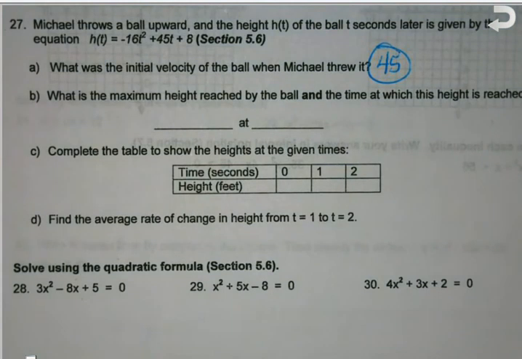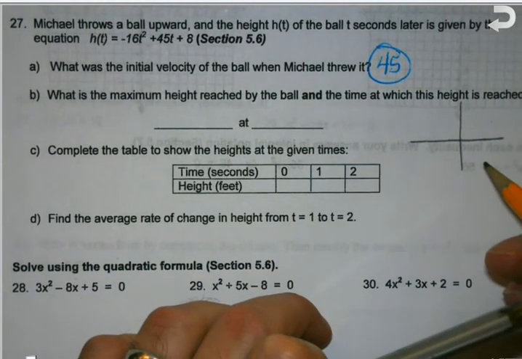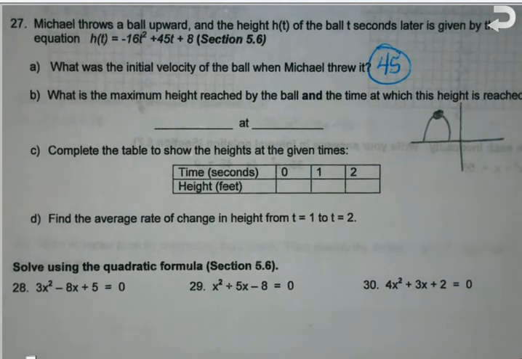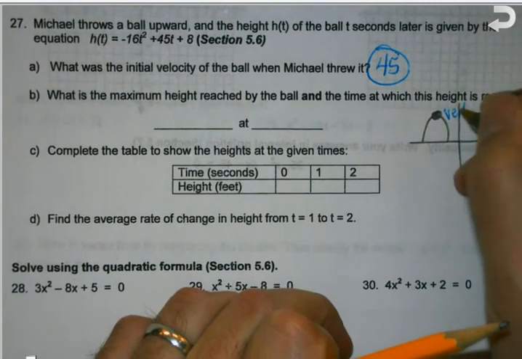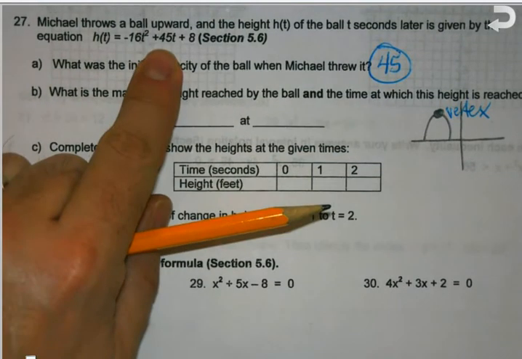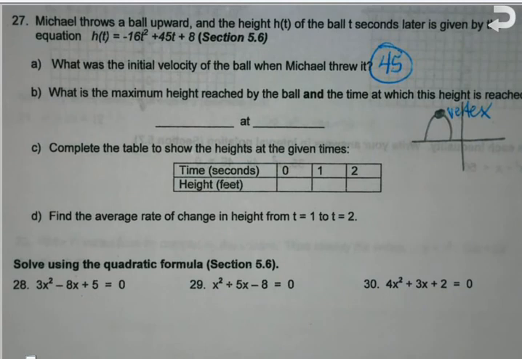What is the maximum height reached by the ball and the time at which it's reached? Okay, let's think about this for a minute visually. Maximum height. So if I was looking at a picture, maximum height. The maximum height of something in a parabola or a quadratic form is found at the vertex. So how do I find the vertex when something's in standard form? What's that little formula to find the x? Okay, negative b divided by 2a.